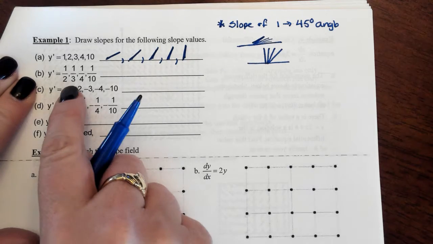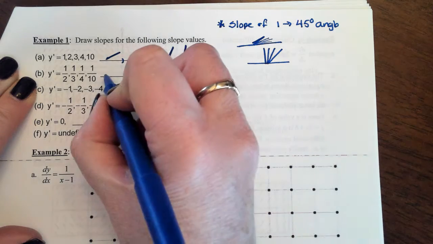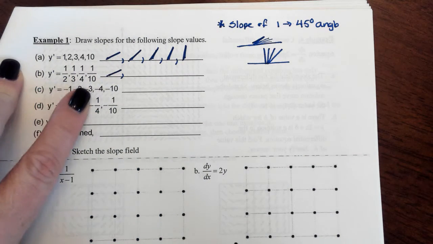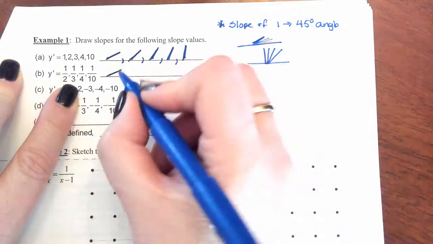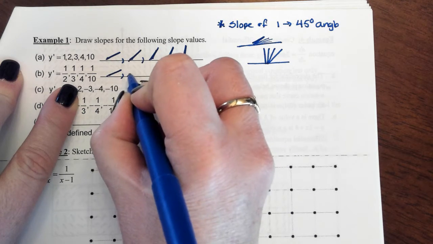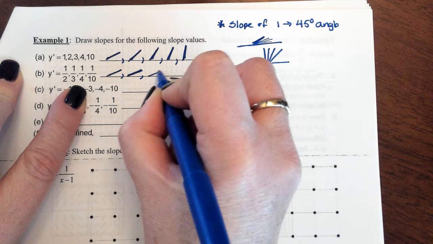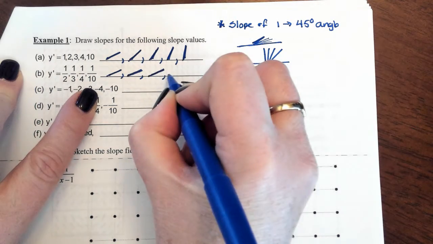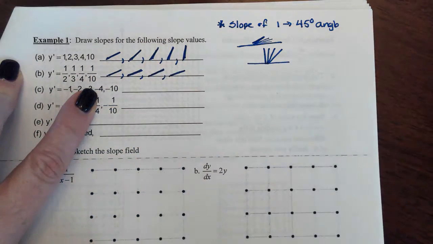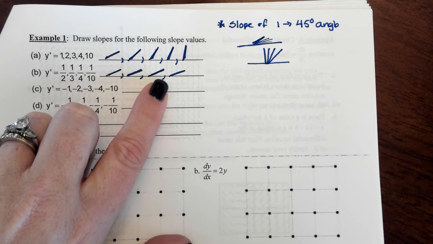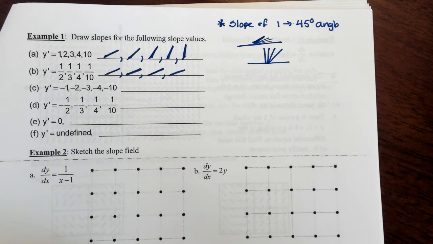So now let's take a look at these slopes, a slope of 1/2. I want to make that flatter than a slope of 1. 1/3 I know is closer to 0 than 1/2, so I want to flatten that out. 1/4, and then 1/10 is really, really close to 0, so you want to show that horizontal. You want to show how these particular slopes are getting flatter and flatter, closer and closer to being horizontal.